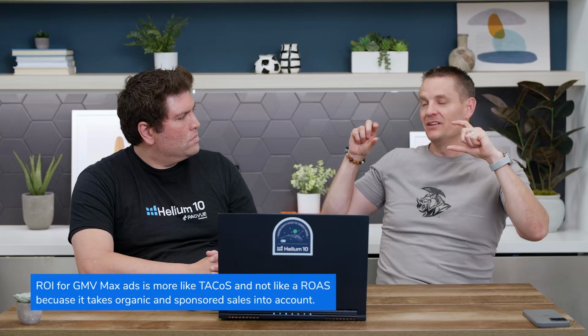Now, when you set that ROI with GMV Max, it can be kind of deceiving, because it's not just like a ROAS, it's more of a TACOS ROI. When it calculates that return, it's looking at your total sales, so it's got your organic and your paid sales in there. You have to be careful, because that's not just the return you're getting on the paid side.